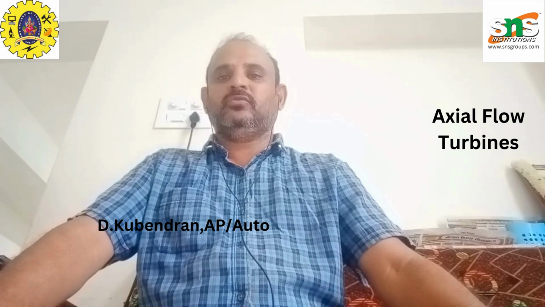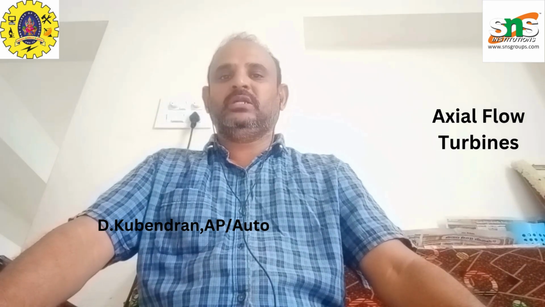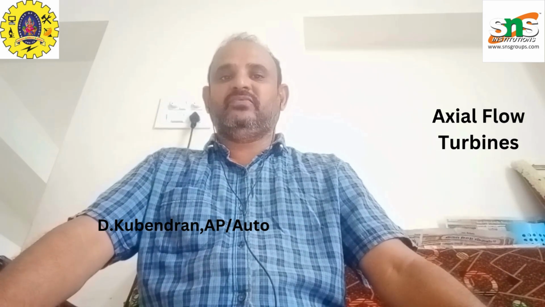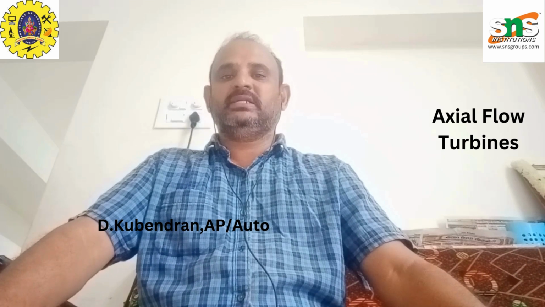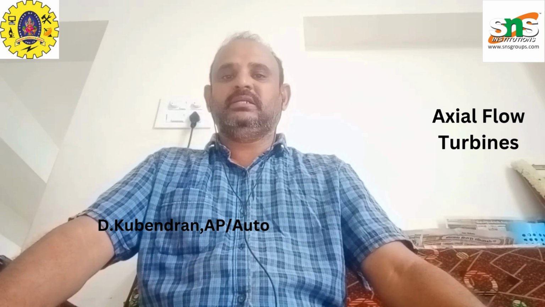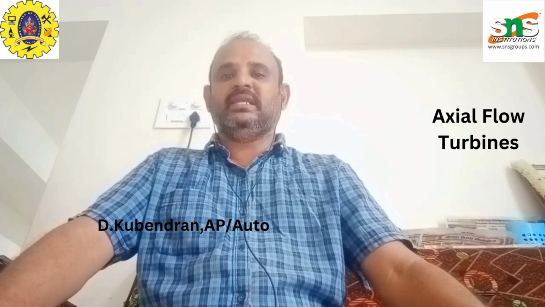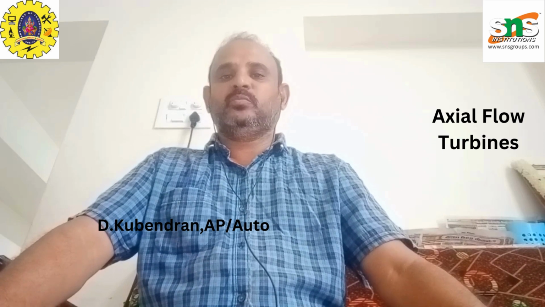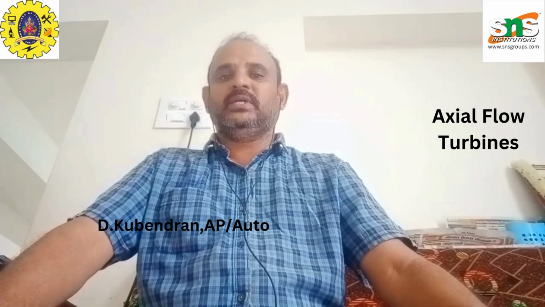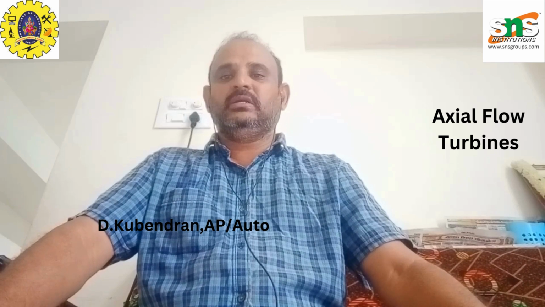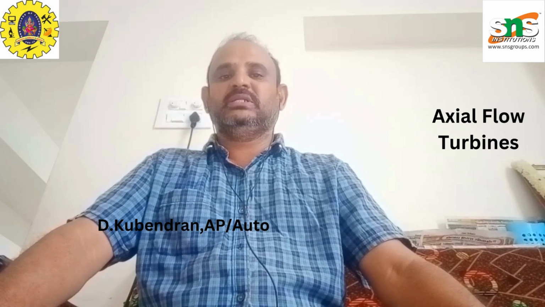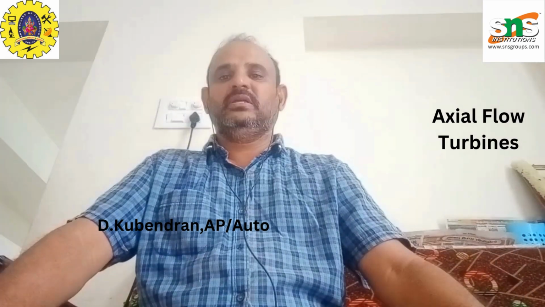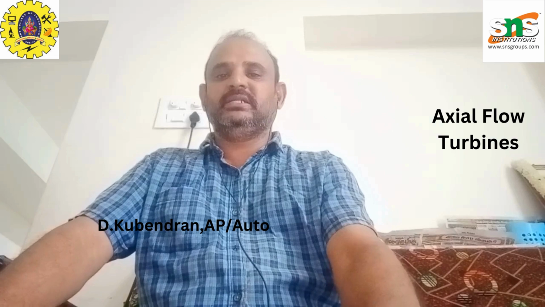Most axial flow turbines consist of more than one stage. The front stages are usually impulse, that is zero reaction, and the later stages have about 50% reaction. The impulse stages produce about twice the output of a comparable 50% reaction stage, while the efficiency of an impulse stage is less than that of a 50% reaction stage.